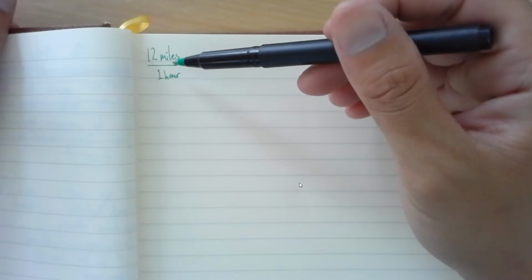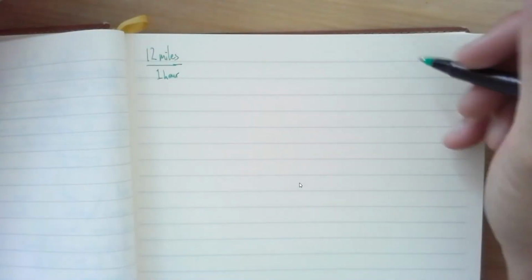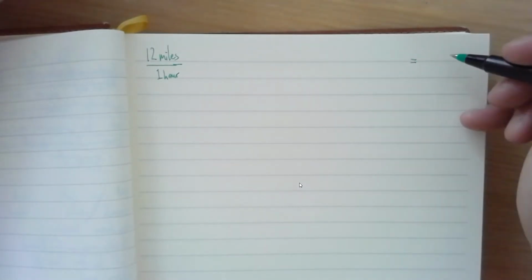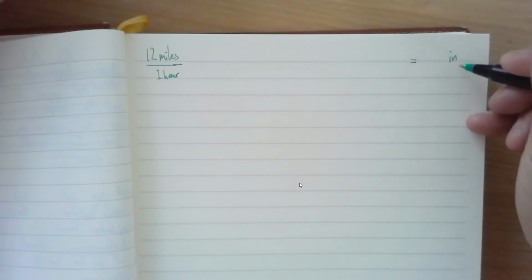One other thing before I move on, think about if you go for half an hour, right? If you drive for half an hour at 12 miles per hour, how far will you have traveled? Well, in 1 hour you travel 12 miles, so if you traveled half that time, you would travel 6 miles. Okay, so I'm getting ahead of myself here. Let's just convert, we want our final answer to be in inches per second.